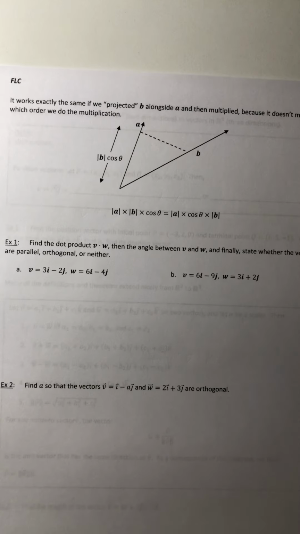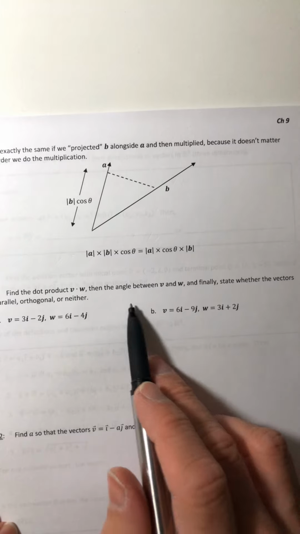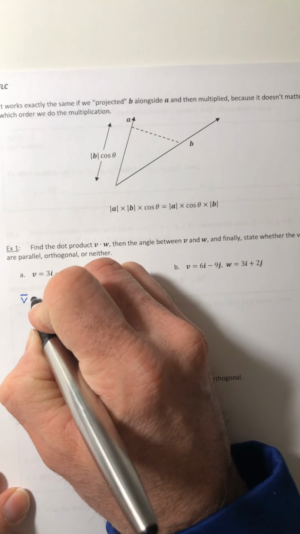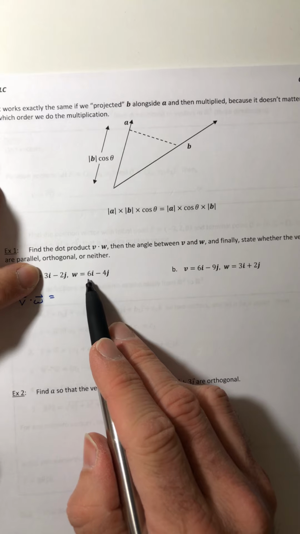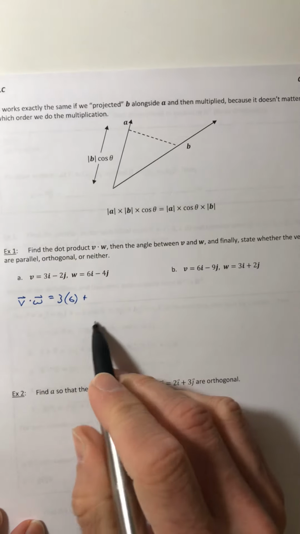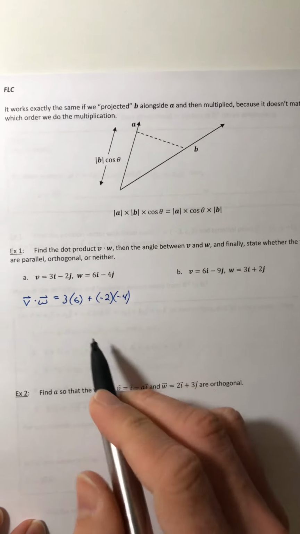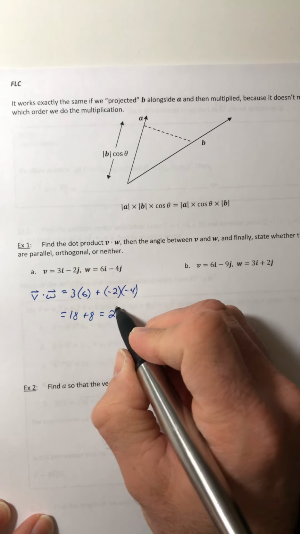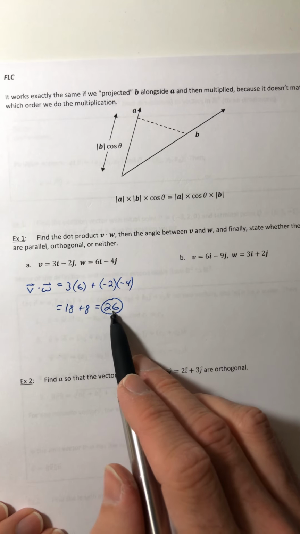Okay, so let's actually start working with stuff. So example 1, find the dot product and then the angle between them and state if they're parallel, orthogonal, or neither. So we should be able to do this no problem. So let's get the dot product first, since that's what it told us to do. So take the first two numbers, so the 3 and the 6, we're going to multiply them, and then plus, now take the second two numbers, so the numbers in front of the j's, and multiply them together. And then just do the math. So 18 plus 8, most of the time comes out as 26, so that would be the dot product. So we know they're not orthogonal because we didn't get a 0.